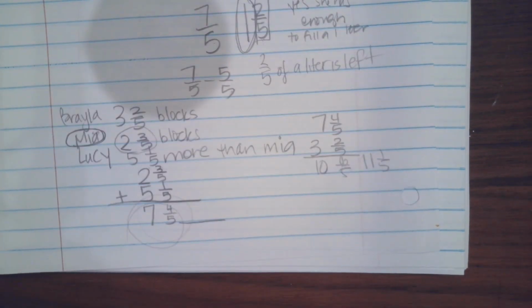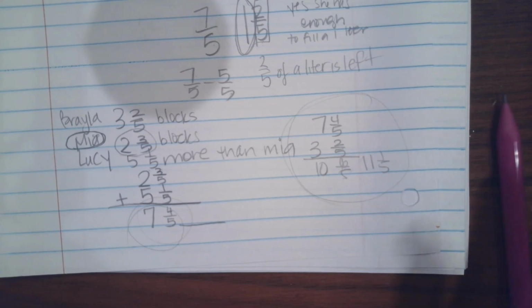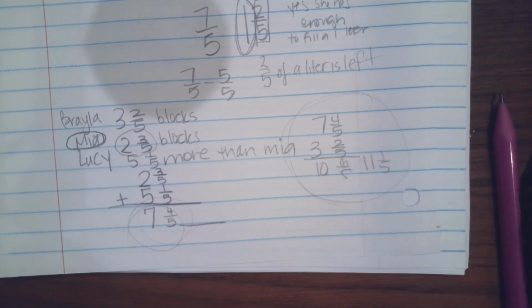Okay. So next time we have to look carefully at which two numbers to add. If they say in all, then you would add all of them together.